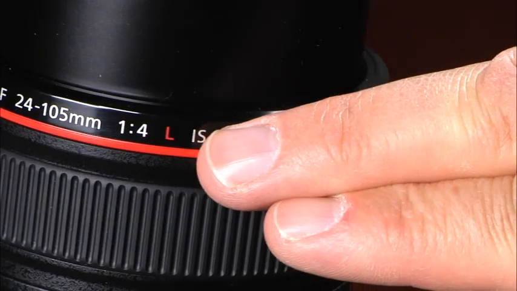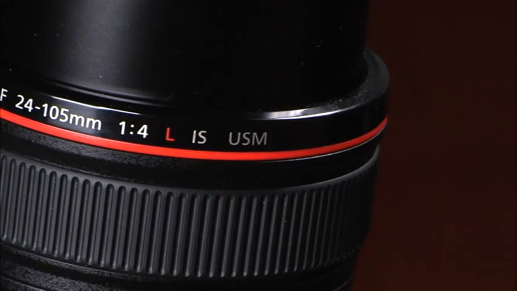There are also some Canon lenses in both the EF and EFS formats that are referred to as L-series lenses. These lenses are known for their stunning clarity and performance. These lenses are differentiated from other lenses with a bold red ring around the barrel.